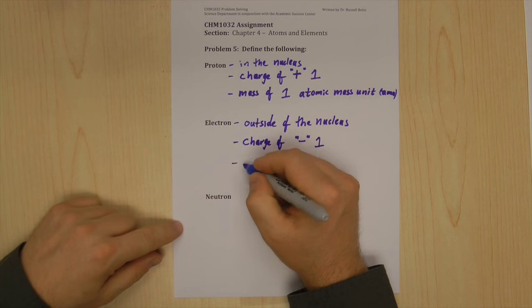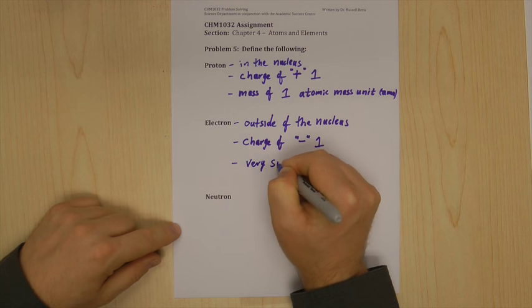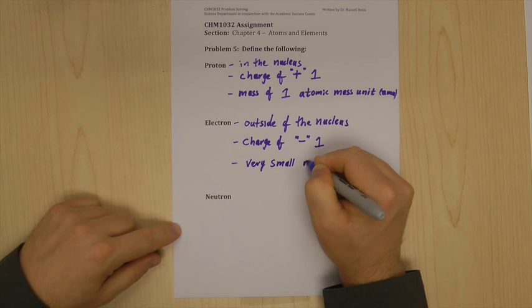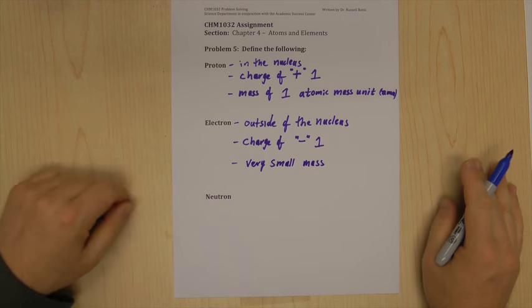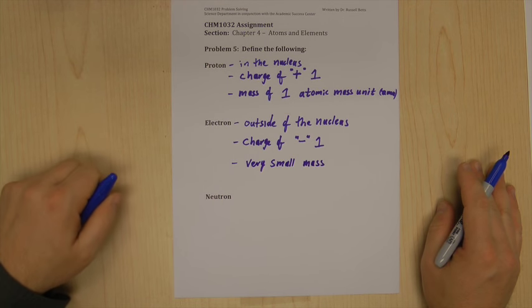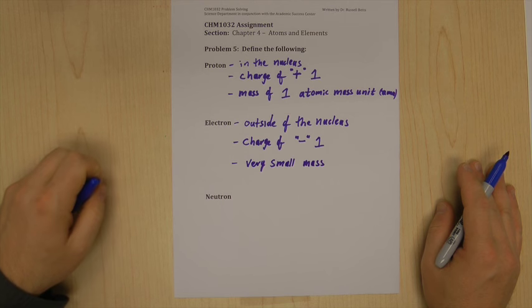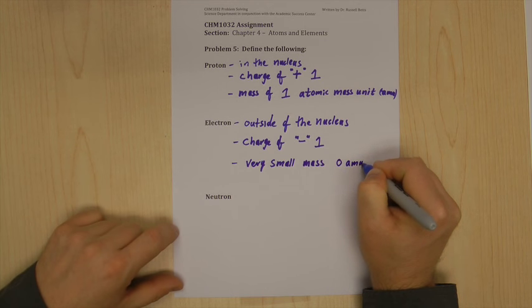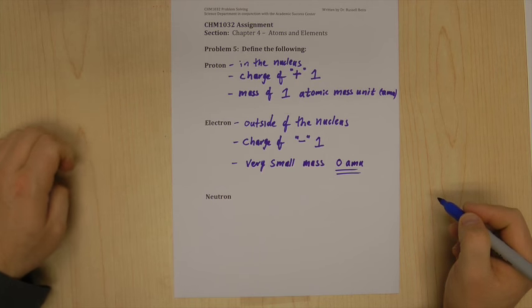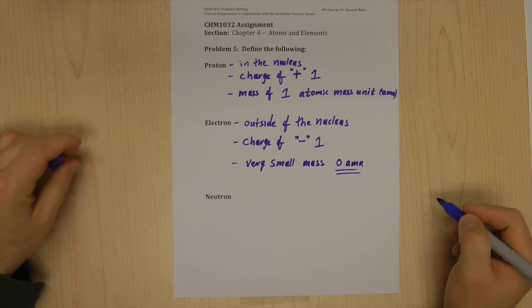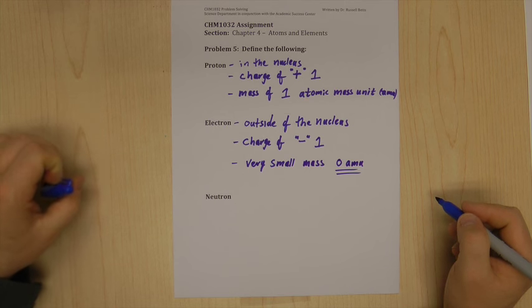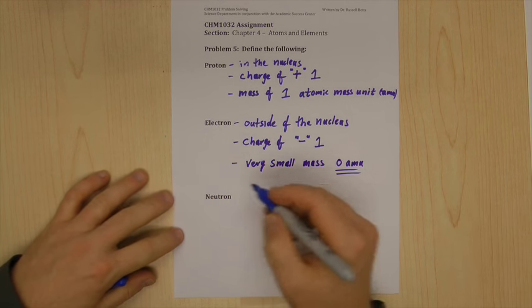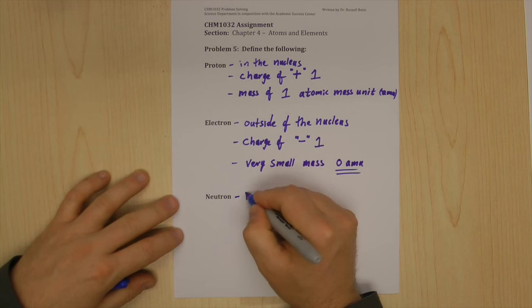And electrons essentially have, well, I'm going to say very small mass. I don't want to say their mass is 0, because the mass is not 0, but for all intents and purposes, its mass is negligible. We don't really consider it. So we usually say it has 0 AMU. It's not 0. It does have mass, but we don't typically consider the mass of the electrons because it's very, very small. A neutron is found in the nucleus.